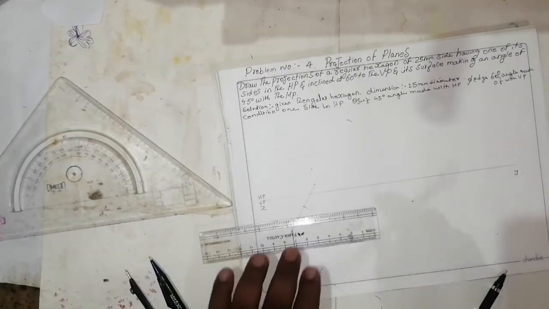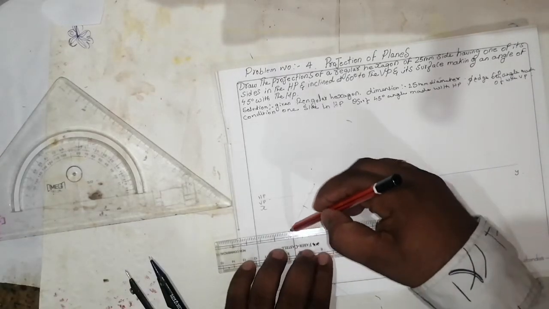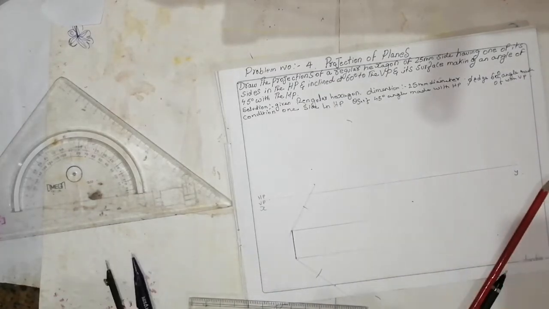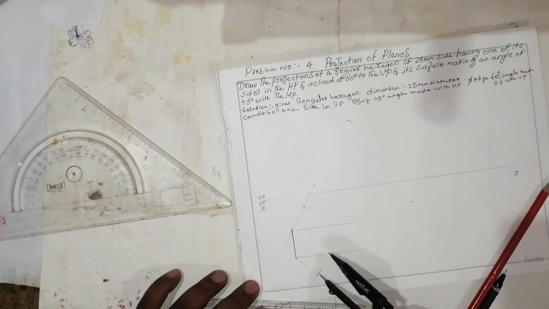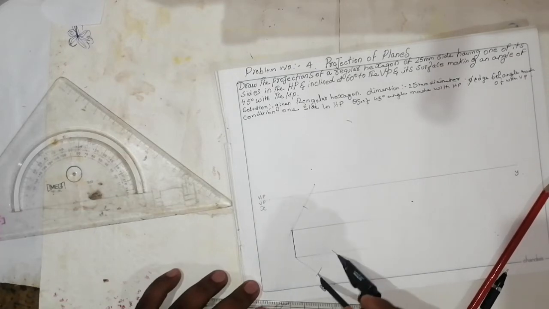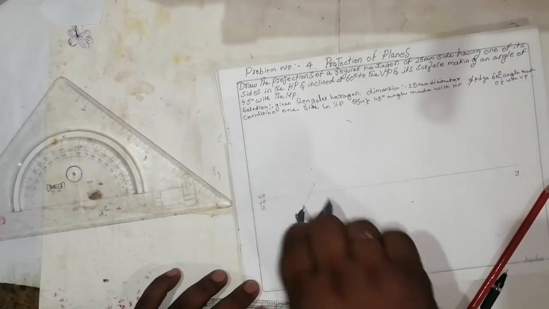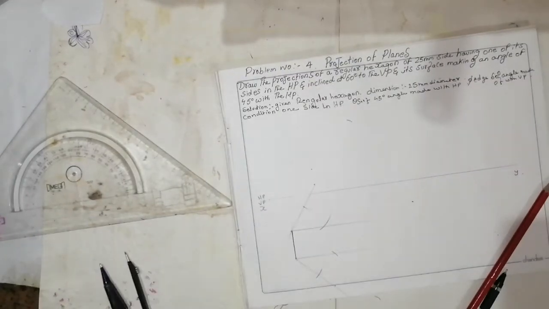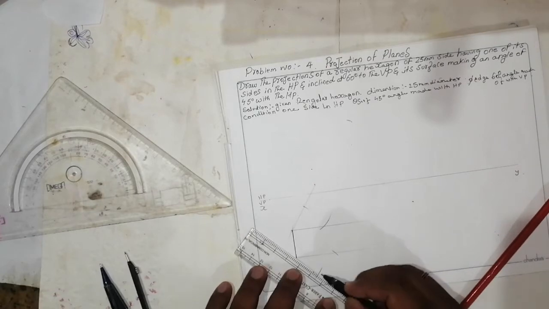After that, draw a line like this. Take an arc from this, cut one arc. So regularly it will come 25 mm, 25 mm and 25 mm.